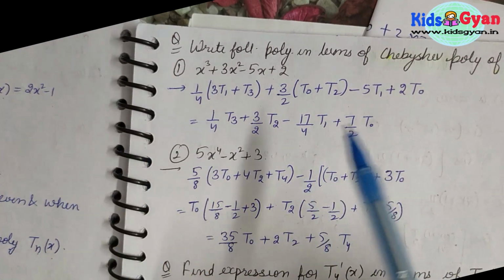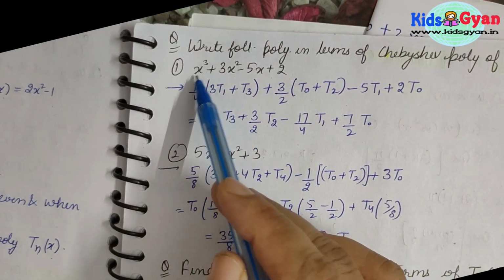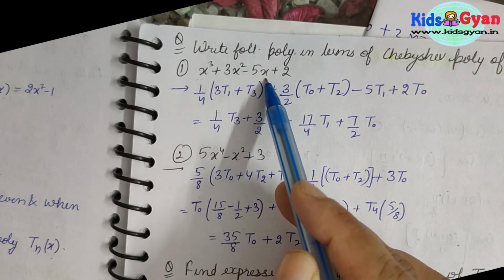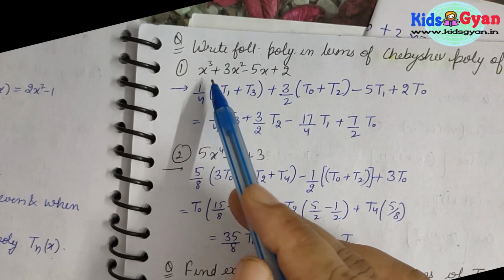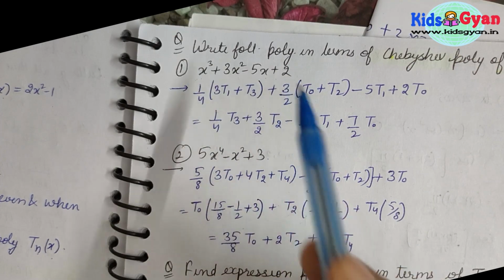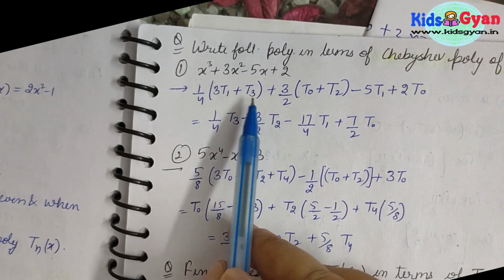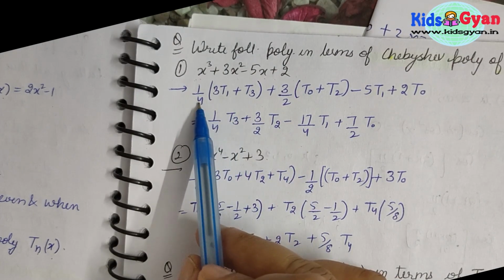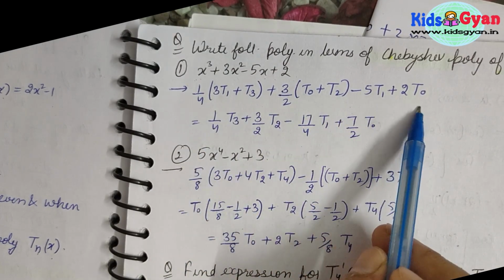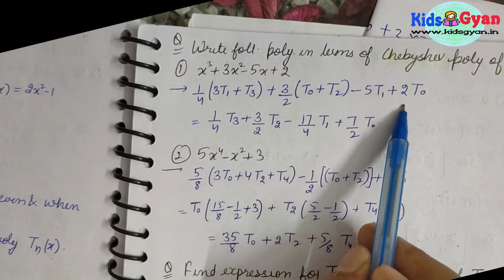As I already told you, we can find all these values of x cube, x squared, x for these polynomials. So we put them here in terms of Tn, and we get this term.